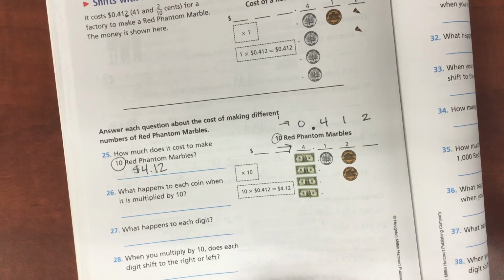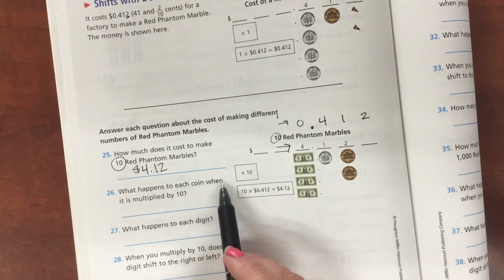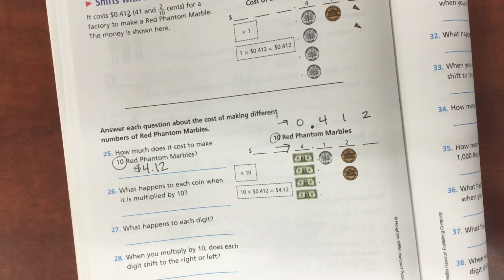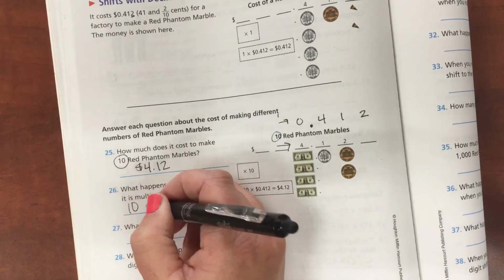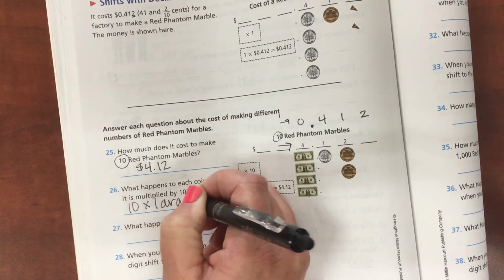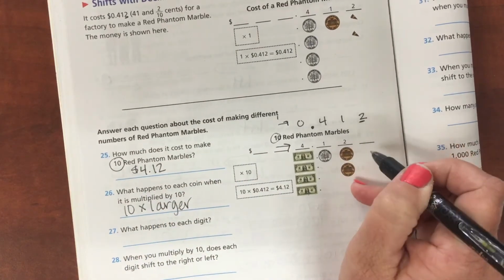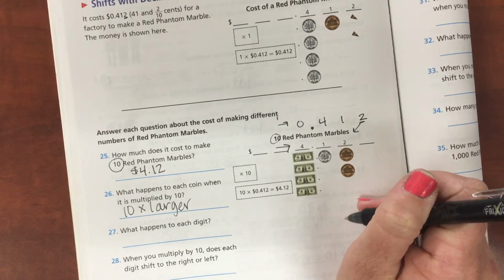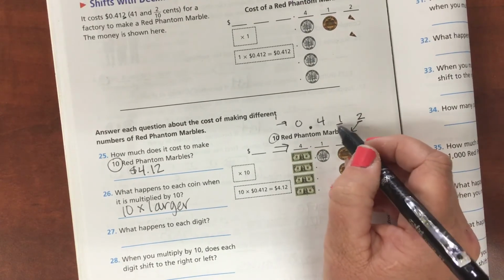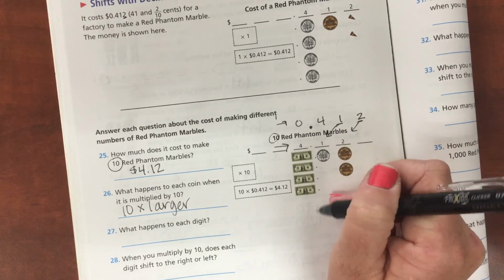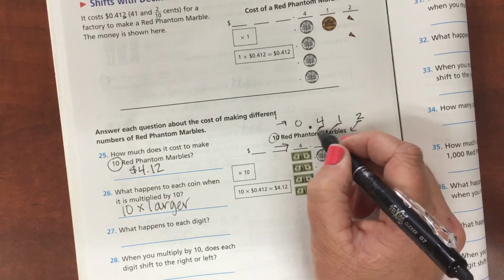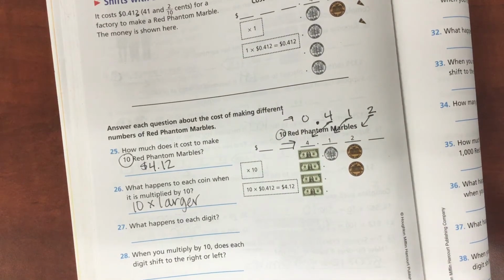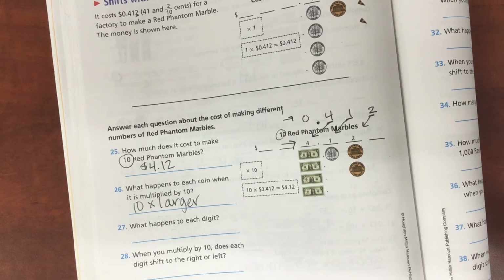So just like before, what happens to each coin when it's multiplied by 10? 10 times larger. If it was in the thousandths place, it becomes the hundredths place. If it was in the hundredths place, it moves to the 10th place. If it was in the 10th place, it goes to the ones place. Each time you shift over one place value position, you're getting 10 times larger.